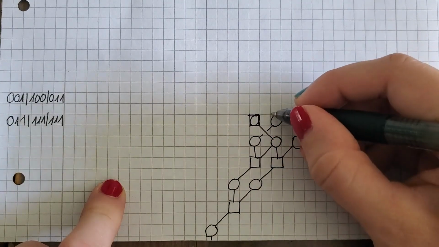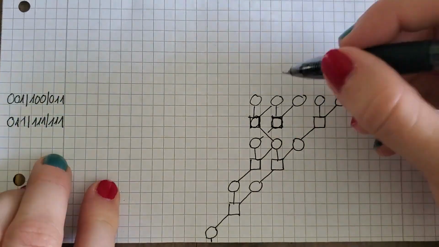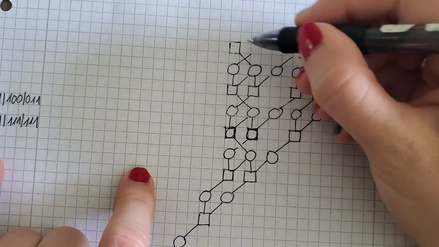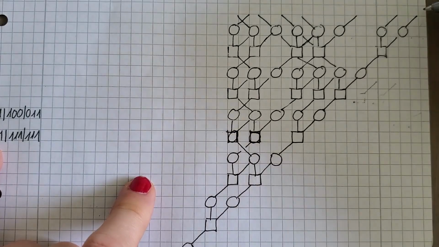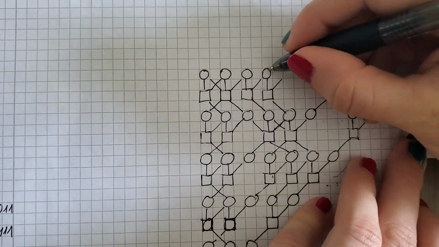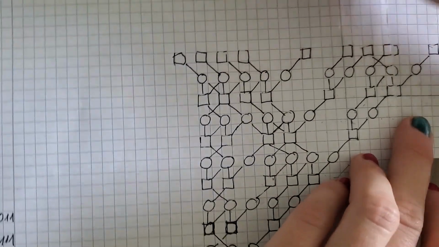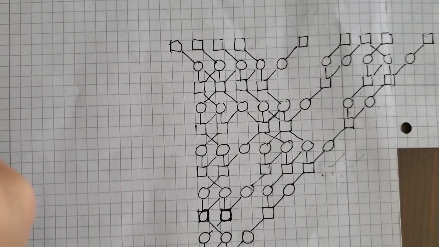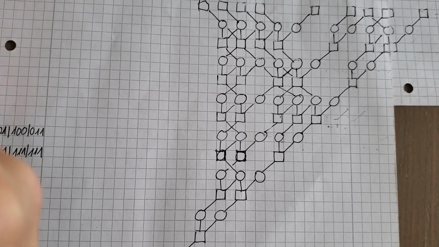No, those need to be squares, sorry. How does it look like? Something like that.